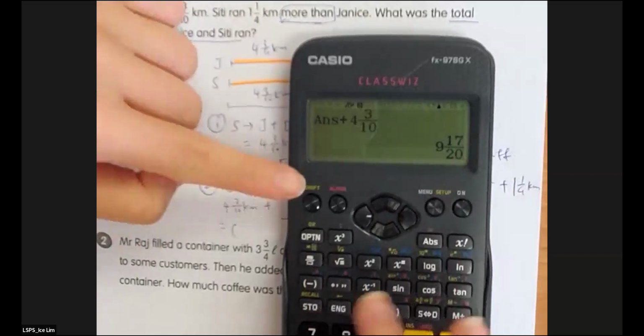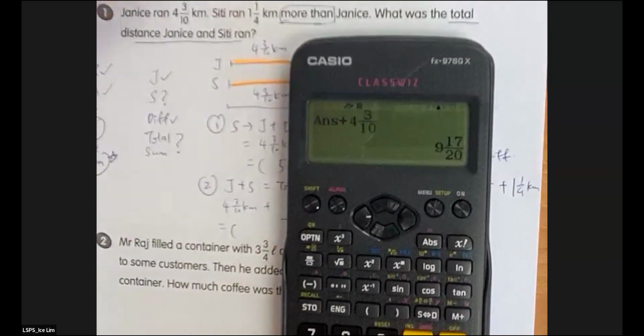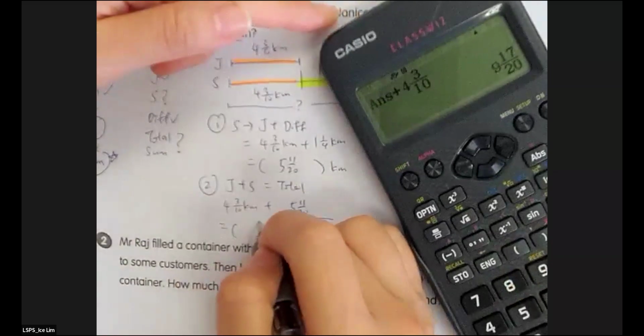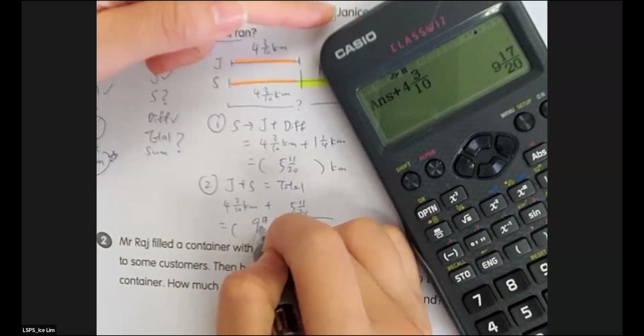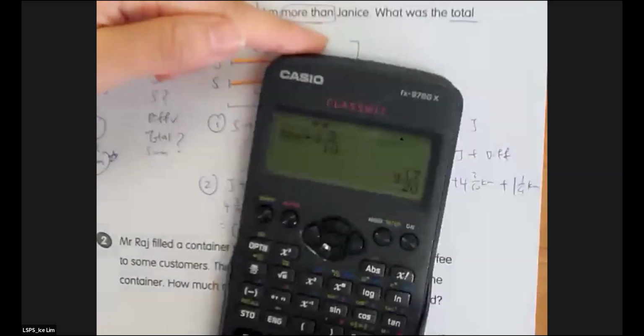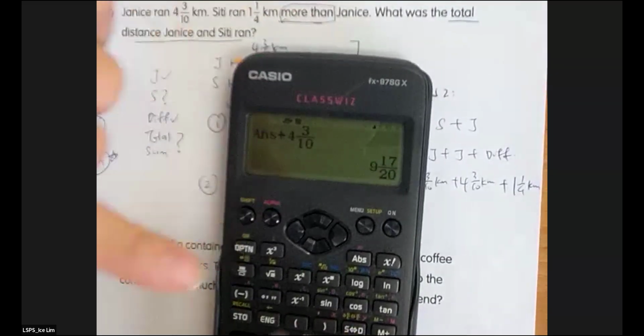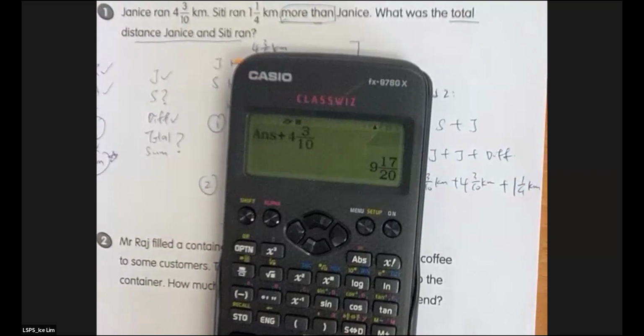Now I need to know how to press all these things with a calculator. Okay? That pressing part is the most important one.